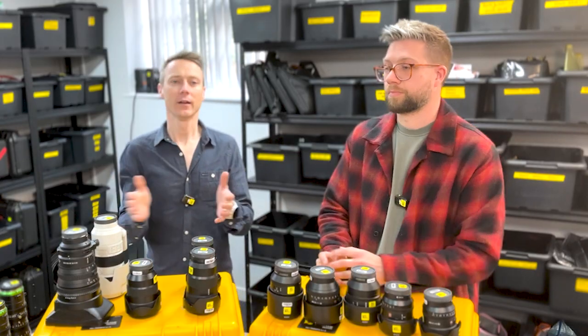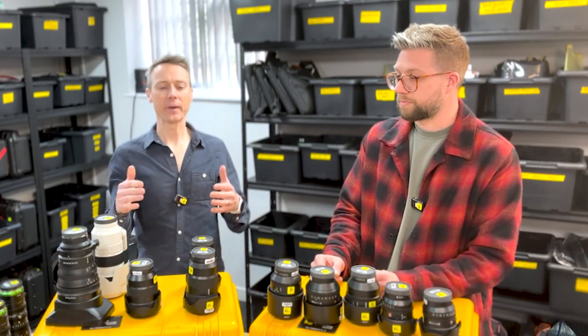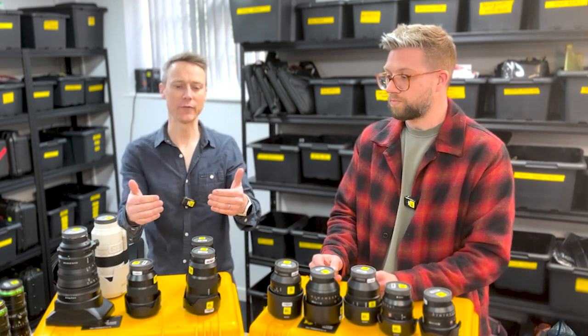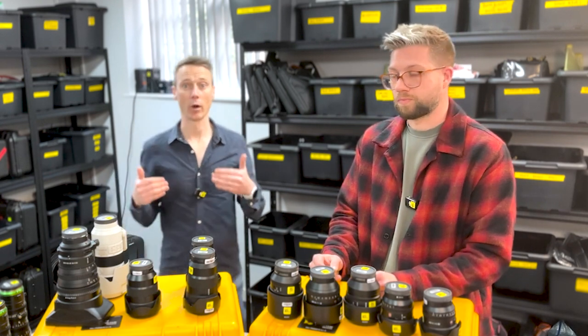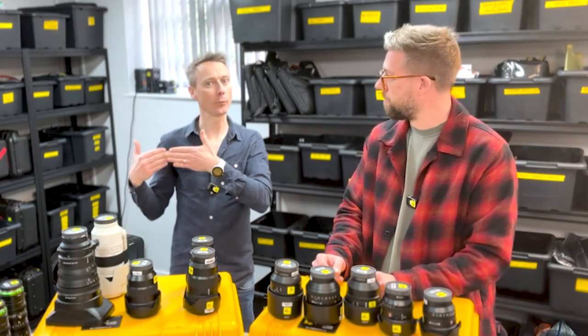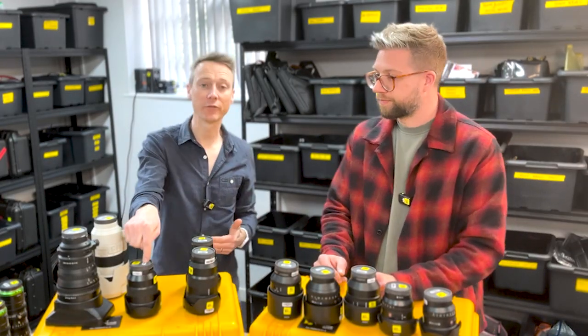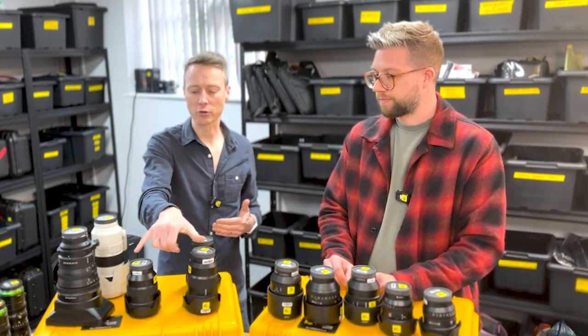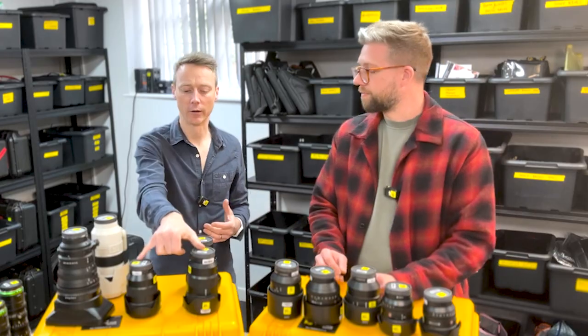Now the focal length, just to bring it back to basics, is how wide or how tight the shot is. So if it's 24 millimeter, it's quite wide, and if it's 70 millimeter, it's quite close. So 24 to 70 is a fairly wide shot to a fairly close shot. 24 to 105 is obviously going that third closer. And they are your two go-to lenses for most actuality.